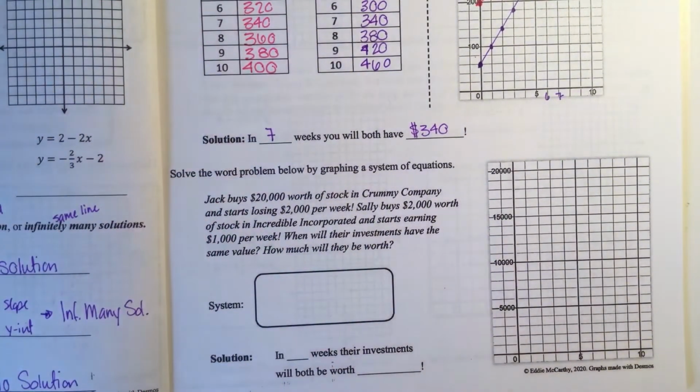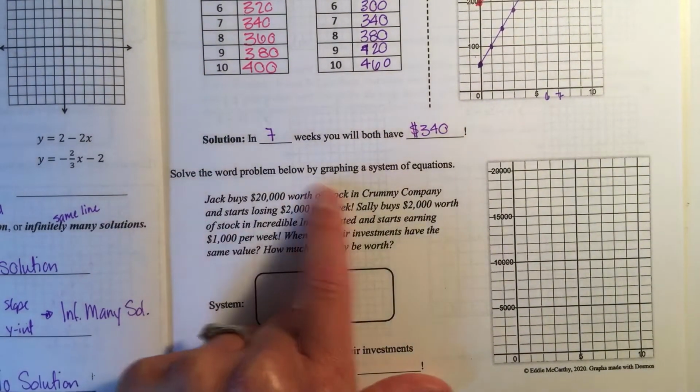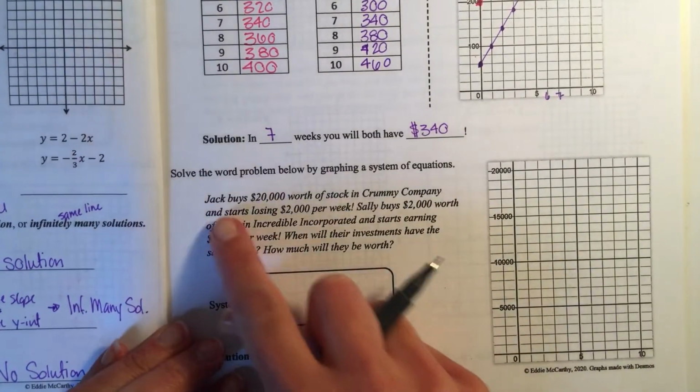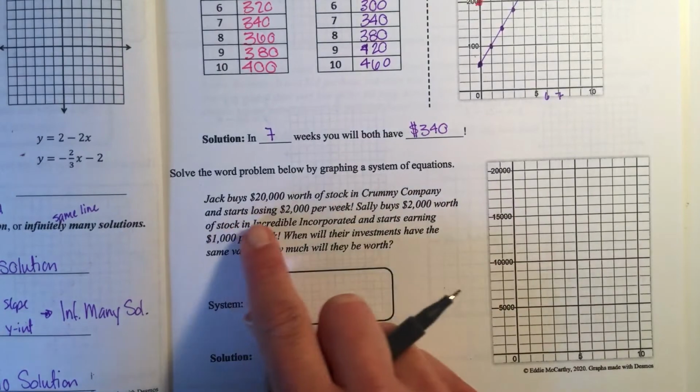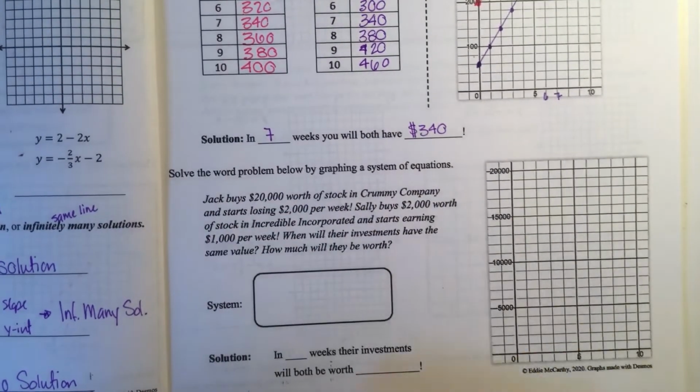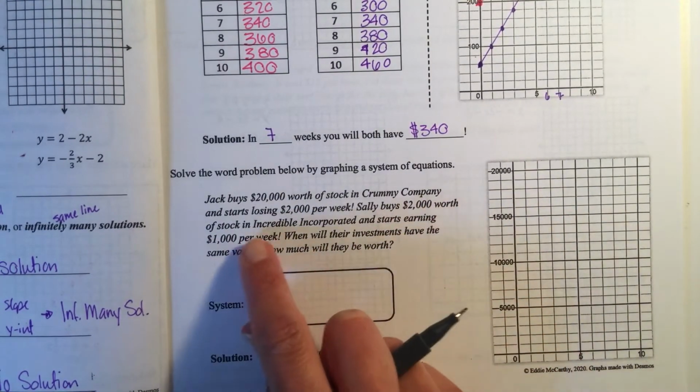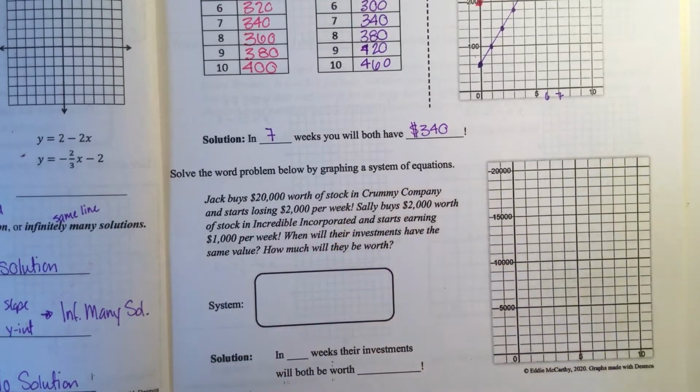Okay. So the next one, it says, solve the word problem below by graphing the systems of equation. Jack buys 20,000 worth of stock in the Crummy Company and starts losing 2,000 per week. Sally buys 2,000 of the Incredible Incorporated and starts earning. So these are going opposite directions, and that's okay.